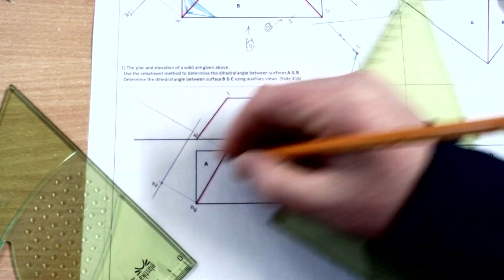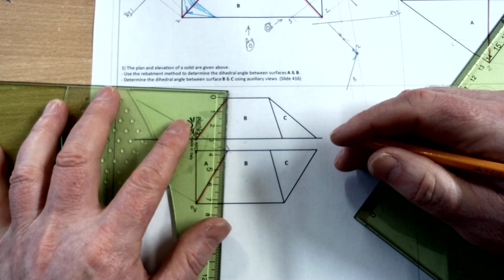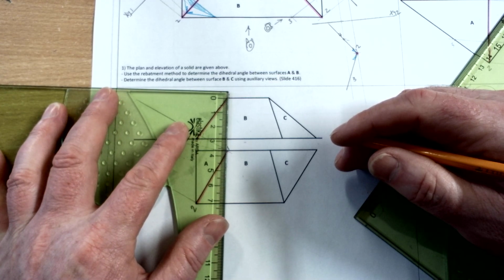So 2 is on the ground. 1 is up in the air at a height of 28.